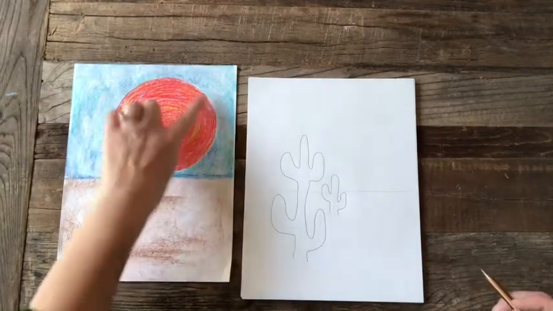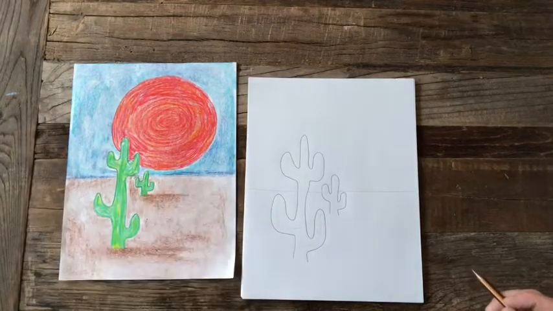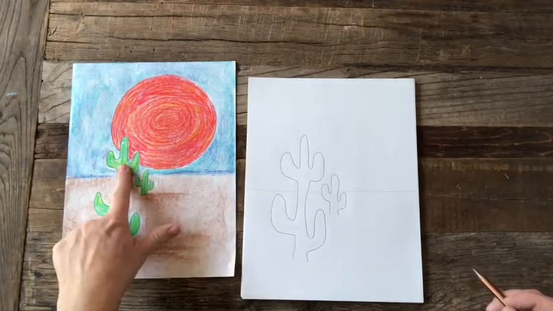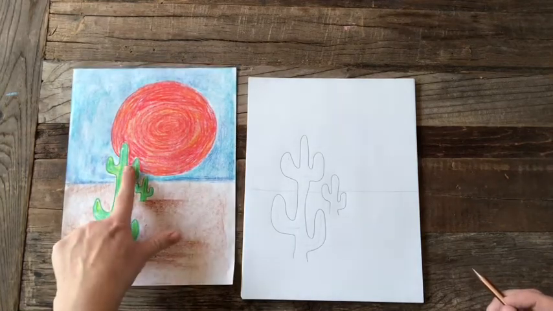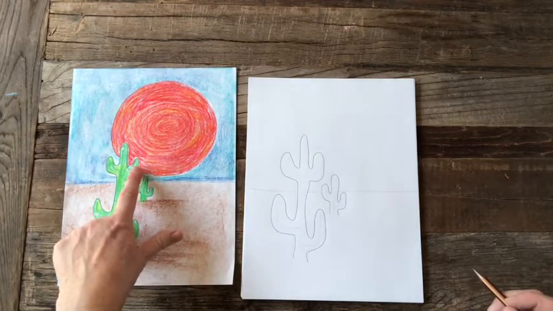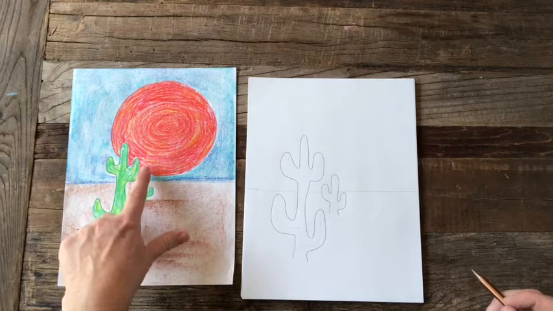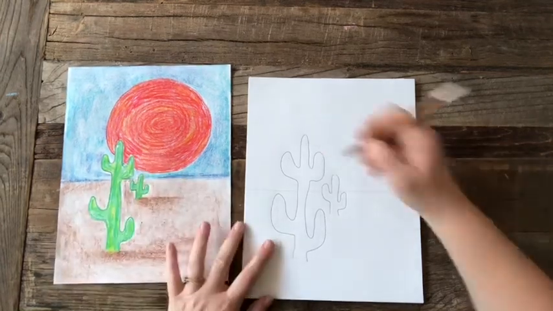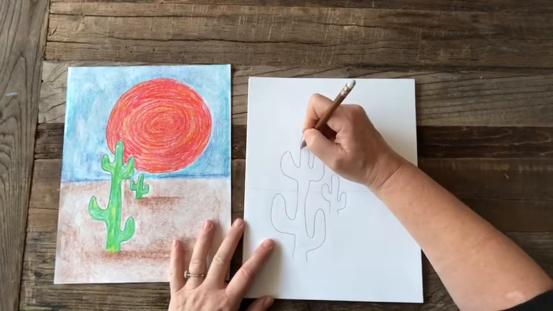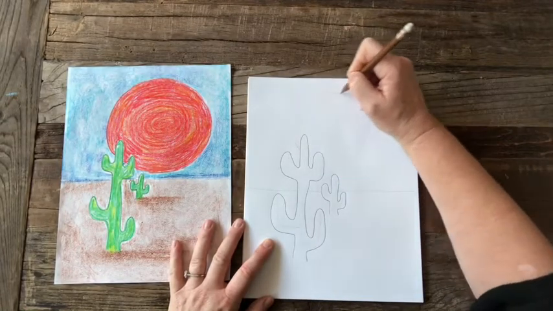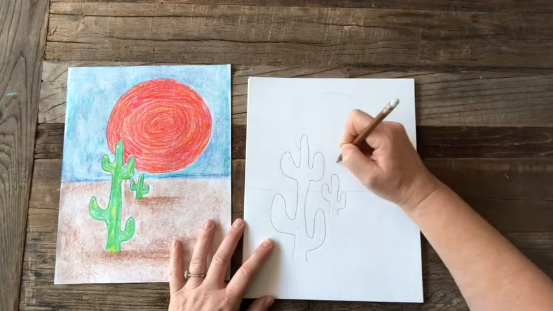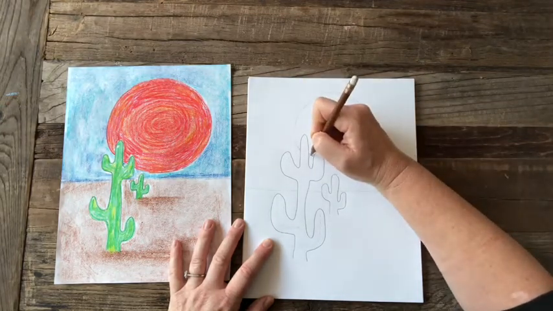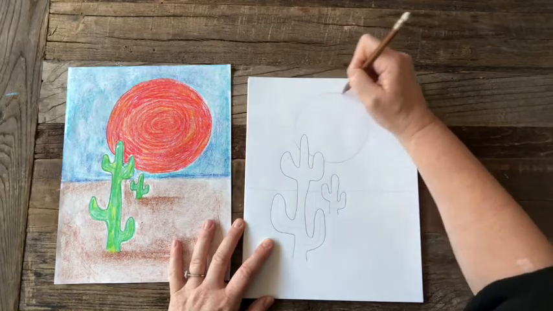Okay, we are going to do a big desert sun, and the sun is farther away than the cactus in the front, so we need to make sure that our circle does not cover up the cactus, because the cactus covers up part of the sun. Your circle doesn't have to be perfect. I'm sure the sun isn't a perfect circle.